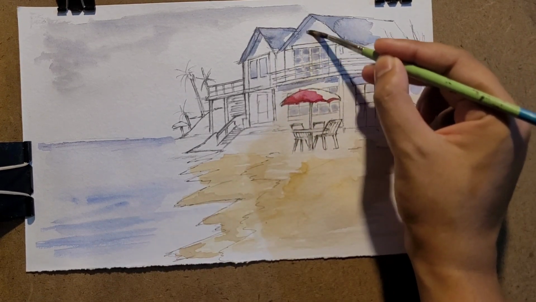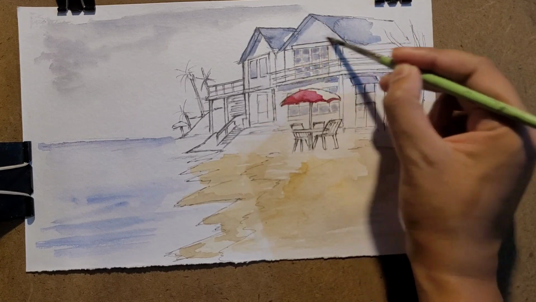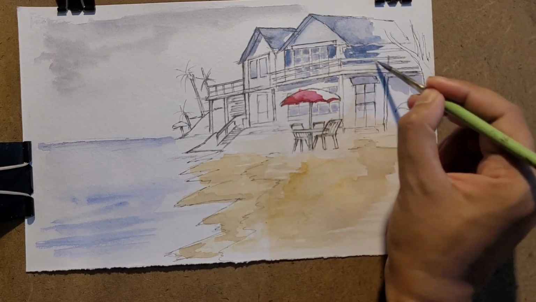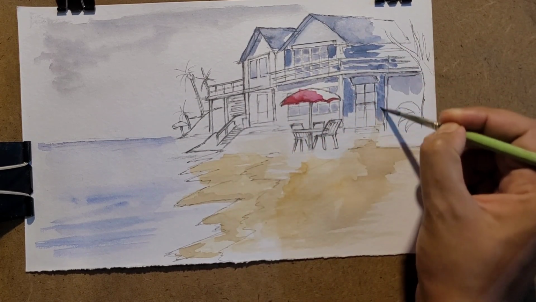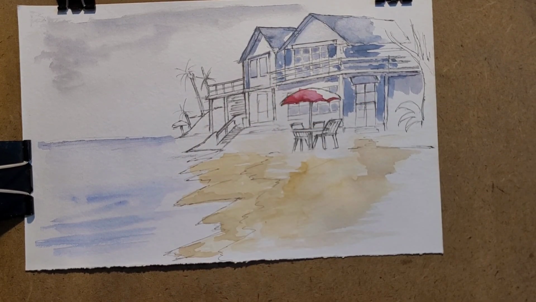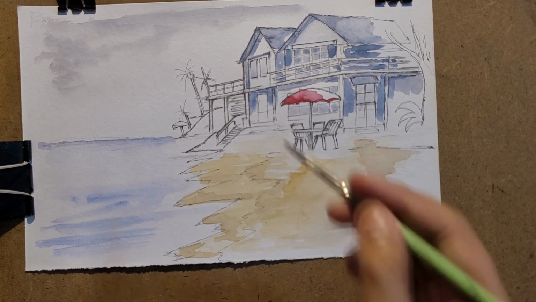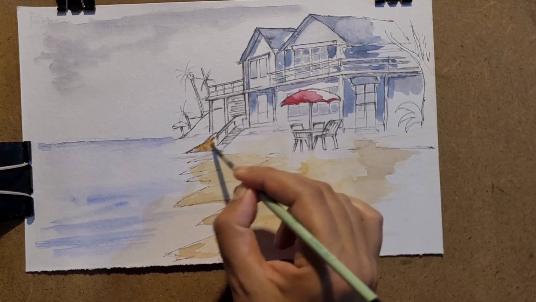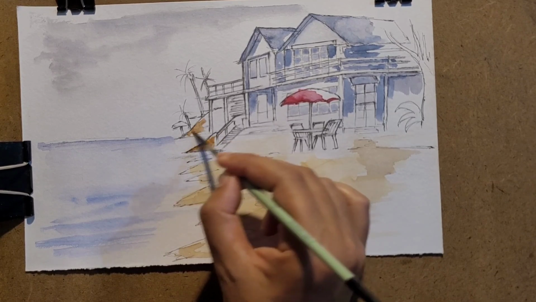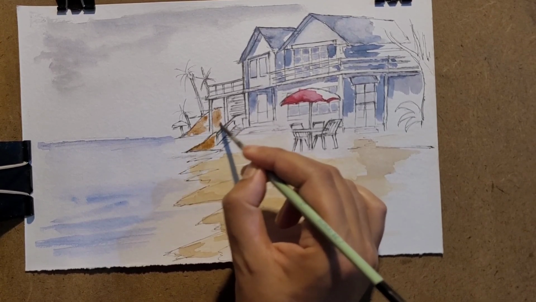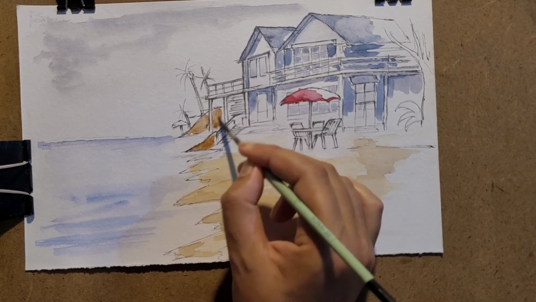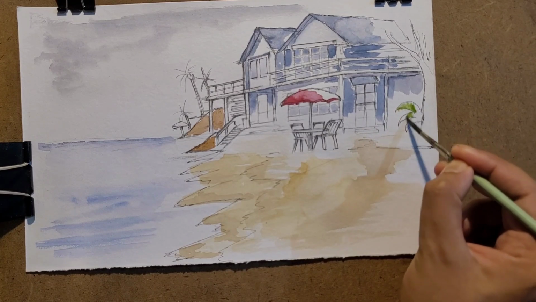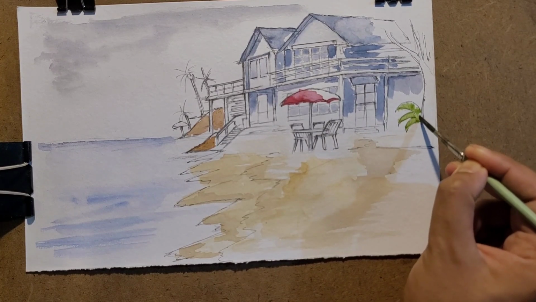Let's color the walls next. These are the darker areas of the sand. I have started coloring by using light shades for the trees and bushes.